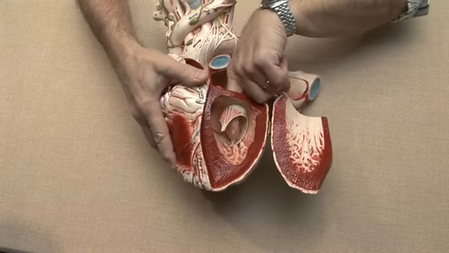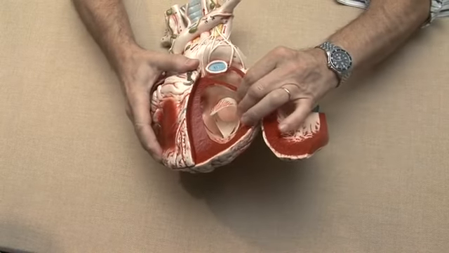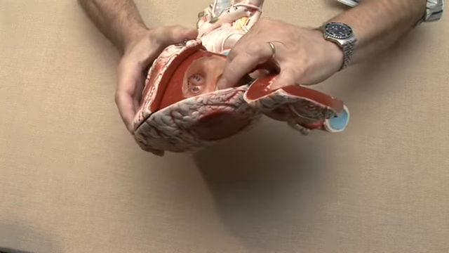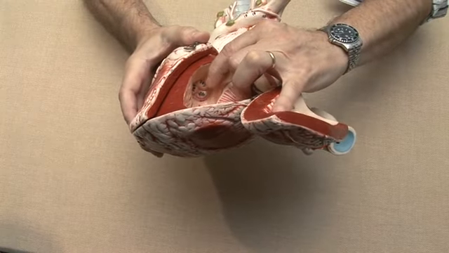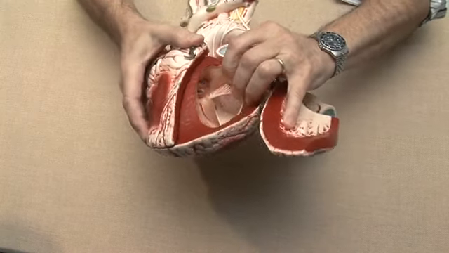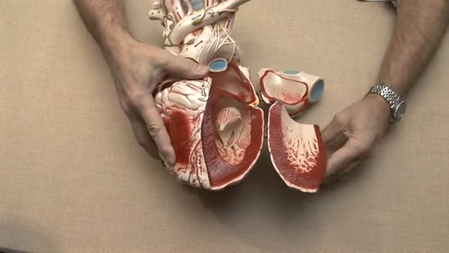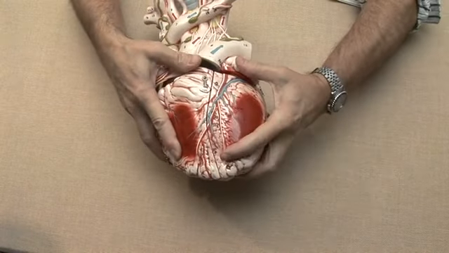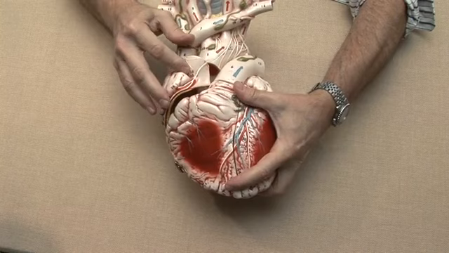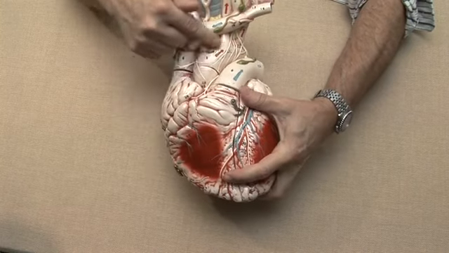The left ventricle pumps to the whole rest of the body, and once the blood enters the left ventricle, it contracts and the blood has to get out to the body, and it does so through this valve in here, known as the aortic valve. The aortic valve has 3 leaflets and leads to the aorta, which is the main artery in the body. On this model it is right here.